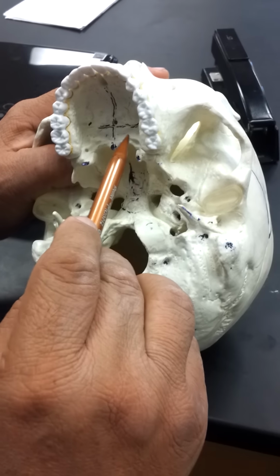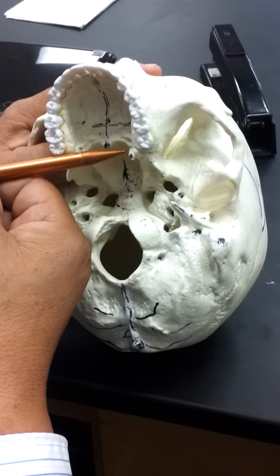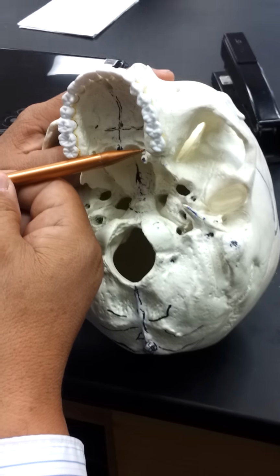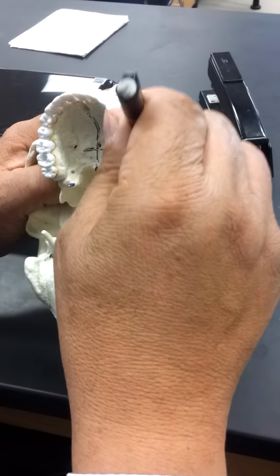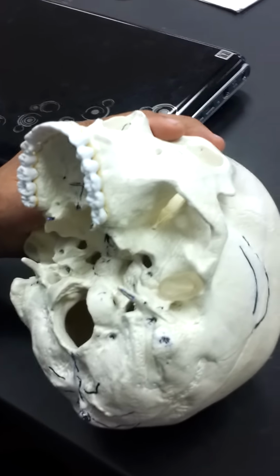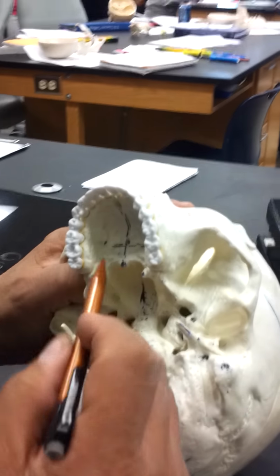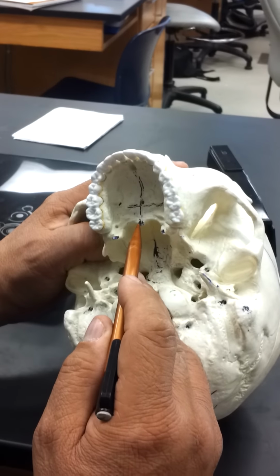Posterior 1/3, this piece of bone runs horizontally as a plate, making a right angle with that vertical plate. So that one is named horizontal plate of the palate. More posterior, and by the middle, we have the posterior nasal spine.